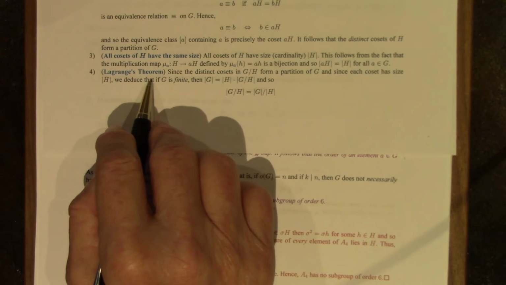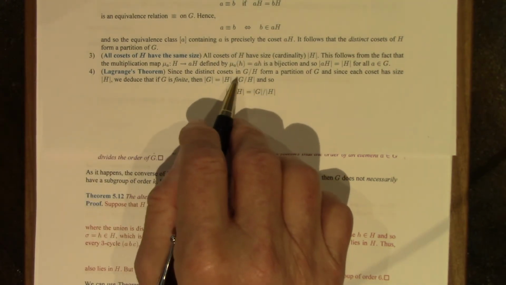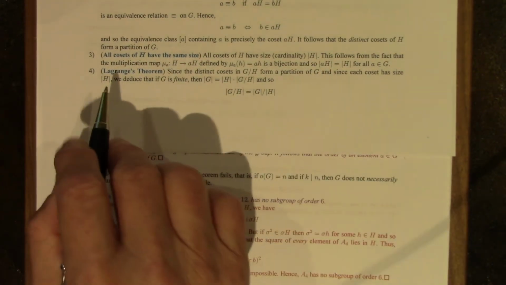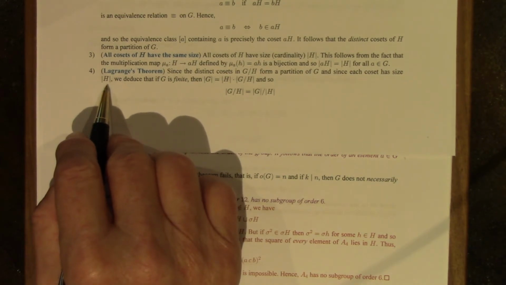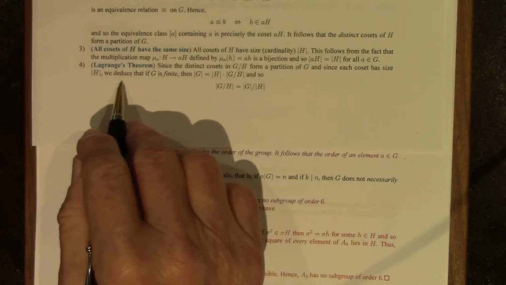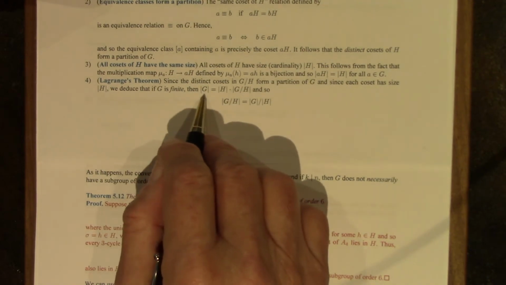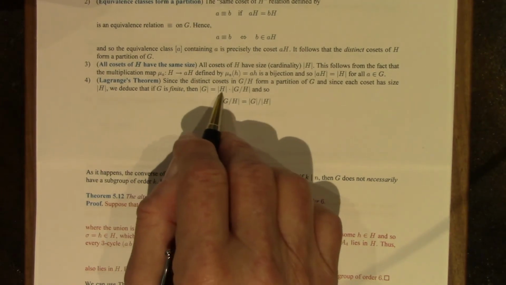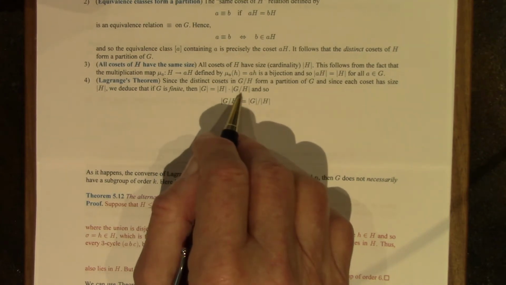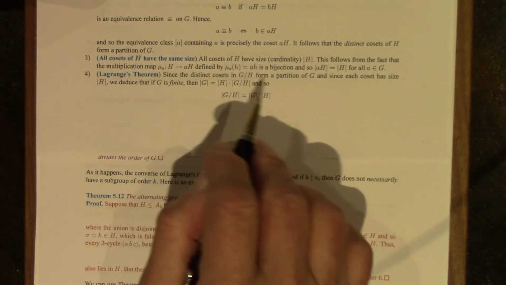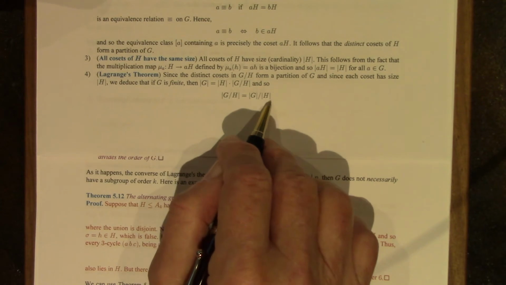Now we have Lagrange's theorem. Since the distinct cosets in G mod H form a partition of G, and since each coset has size equal to the size of H, and these could be infinite sizes, so I should really probably be saying cardinality, we can deduce that if G is finite, then the order of G is the order of H times the number of cosets, and so the size of G mod H is the size of G divided by the size of H.